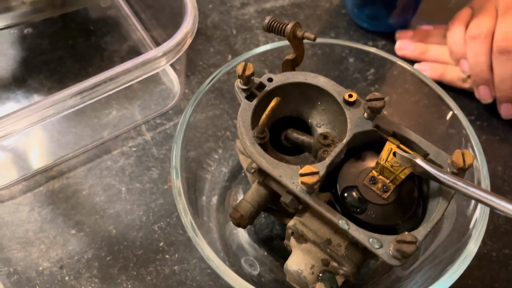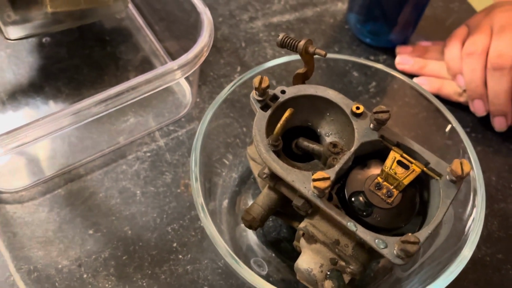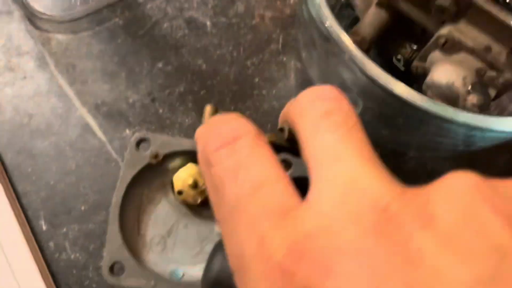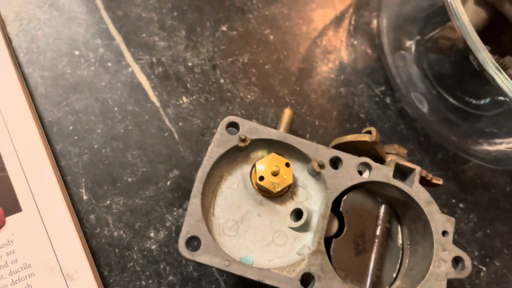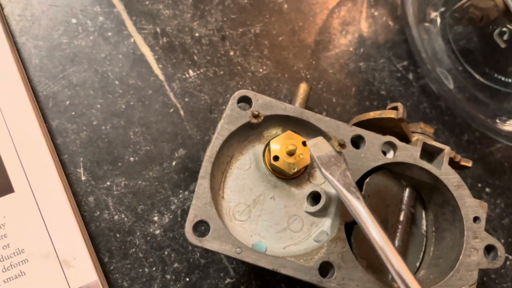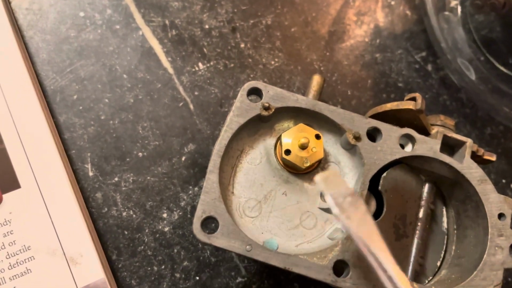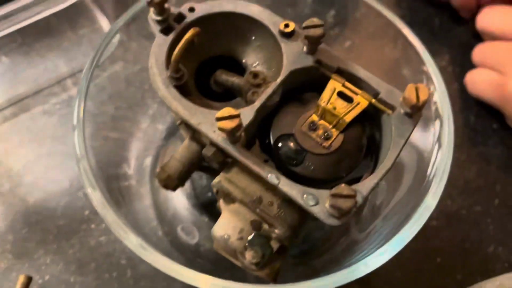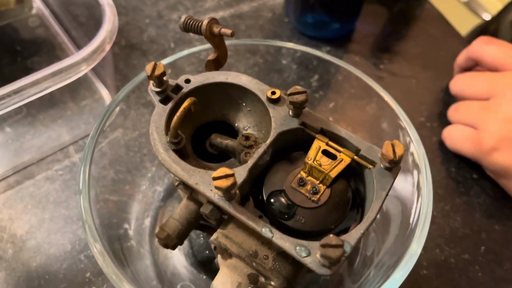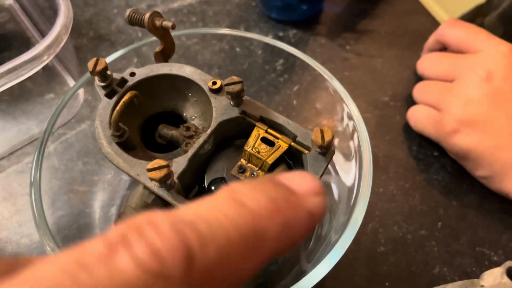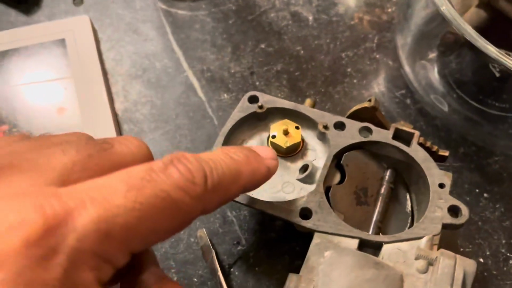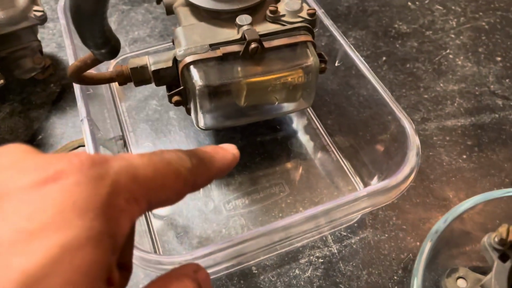right here, pushes up on this needle right here. It pushes up onto it and closes and keeps water or fuel from coming in. So now that you've seen this, we're gonna go and show you on our actual carburetor over here.